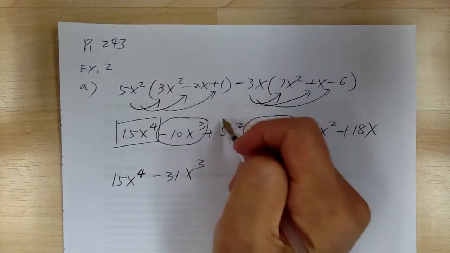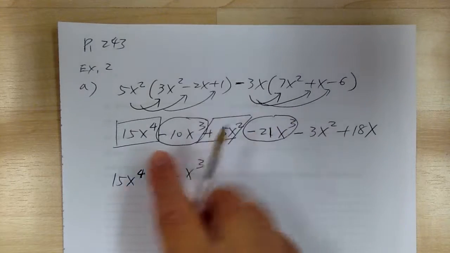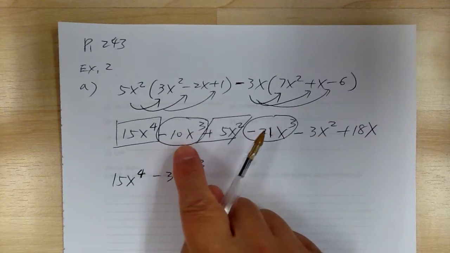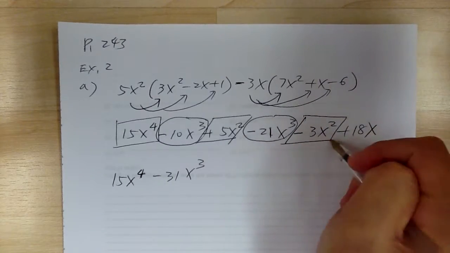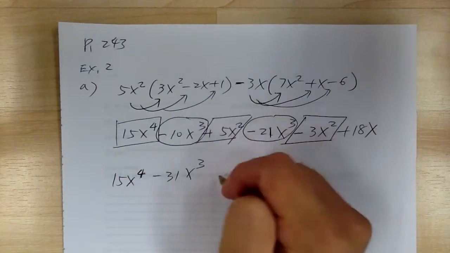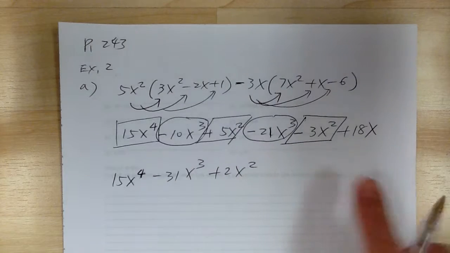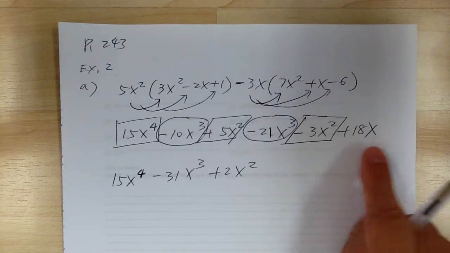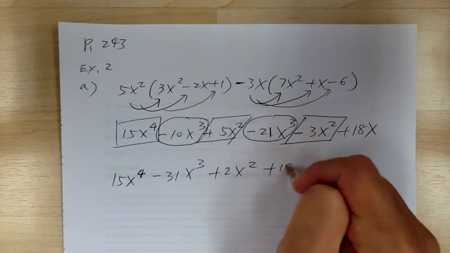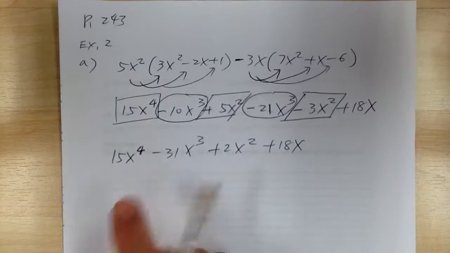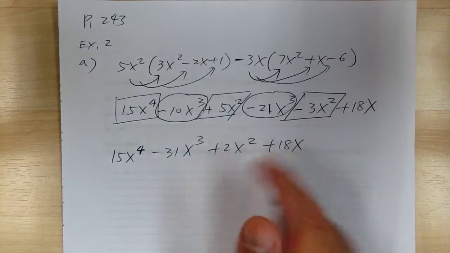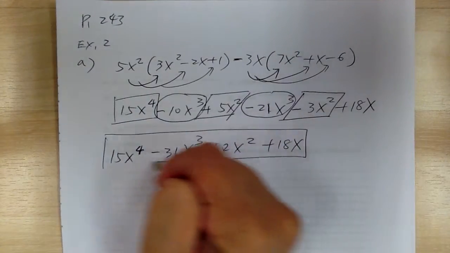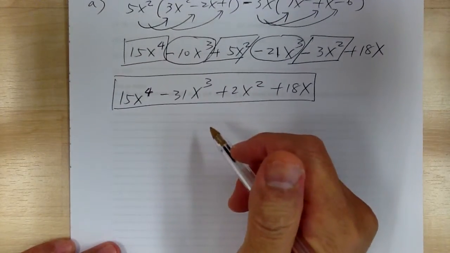And then let's go to the squares. You can use the rectangle, the ellipse, the parallelogram, right? Use different shapes. So these two will give you plus 2x squared. And the leftover, you don't have to do anything with. Leftover would be plus 18x. So you're going to learn to arrange this in order from the highest to lowest. And that is your answer. Okay, so let's go and do B.